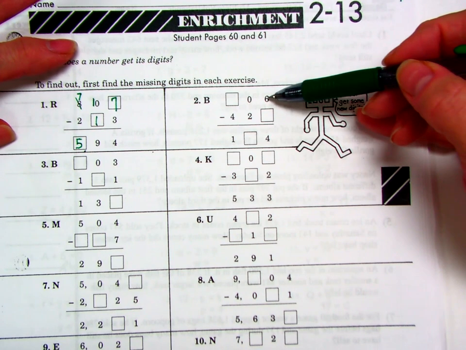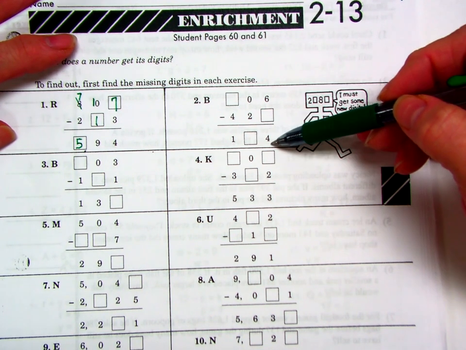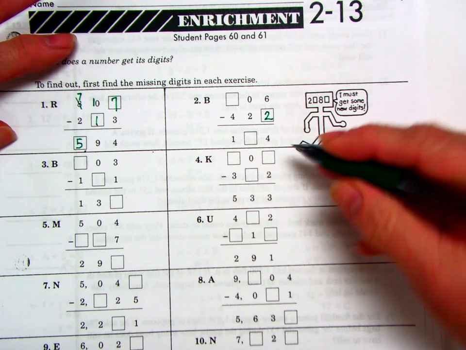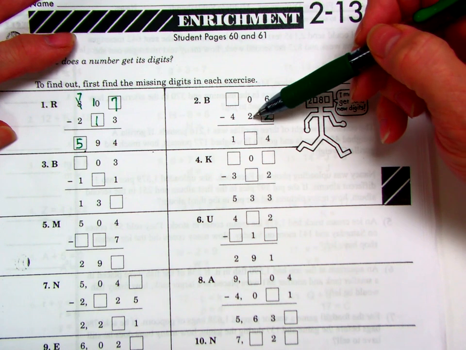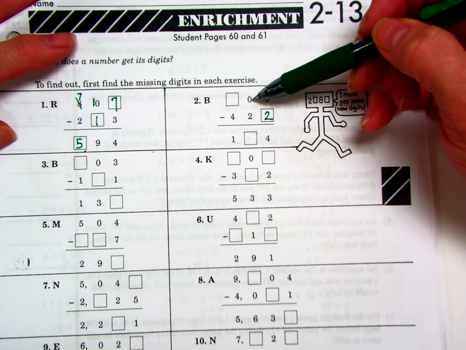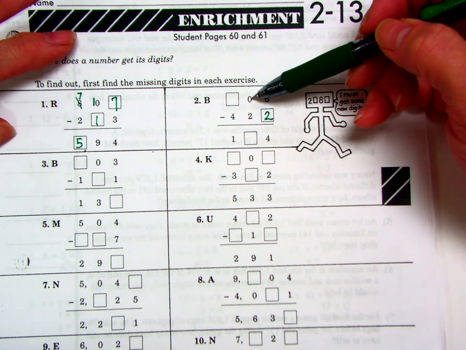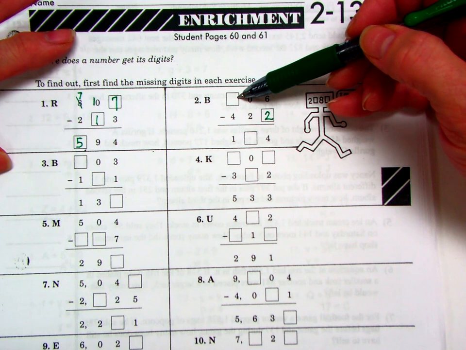Number 2, in the first column, the ones column, I have 6 minus something equals 4. 6 minus 2 equals 4. Now here I have 0 minus 2 equals something. Well, I already know that I can't take away 2 from 0, so I'm going to have to borrow. Now this one is a little trickier because I don't know yet what number I'm borrowing from.